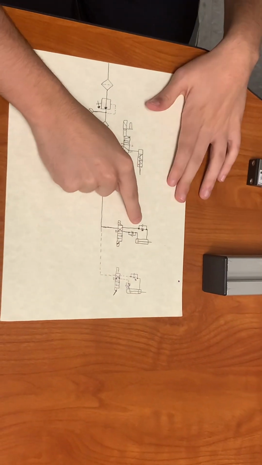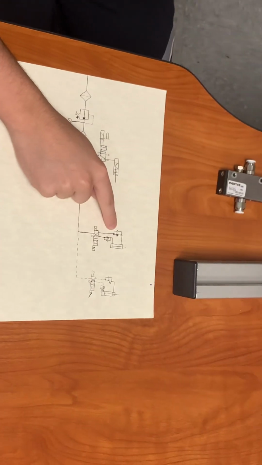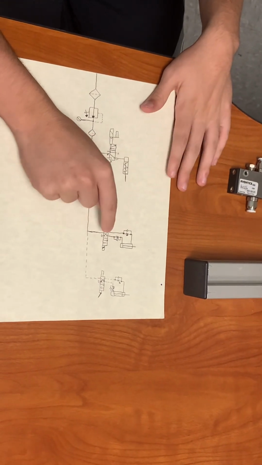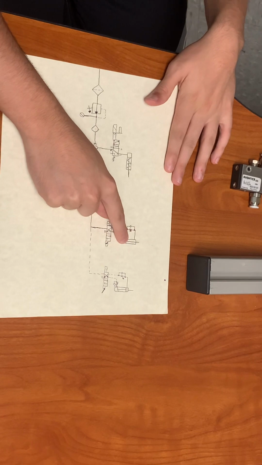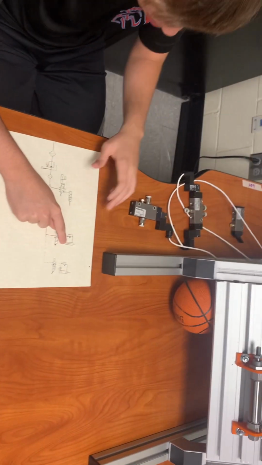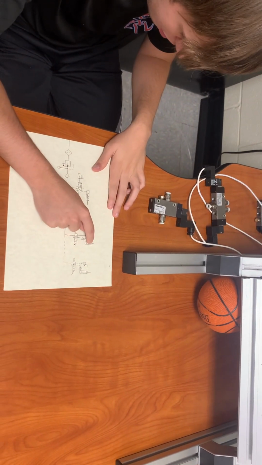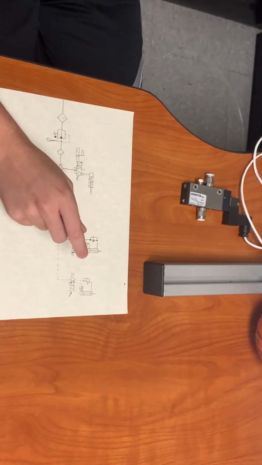And then these small symbols right here are showing us our check valves on the system, which can meter air in or out. This is our first line that goes in to allow for our cylinder to go up. This is our bottom port, and then this is our top port that air flows out of and allows the cylinder rod to go back down.